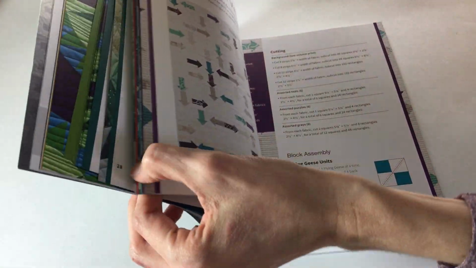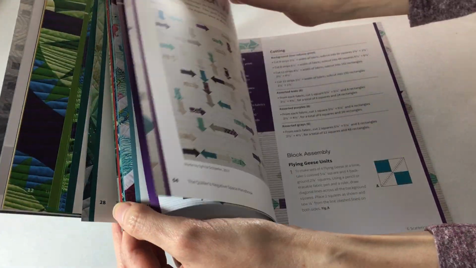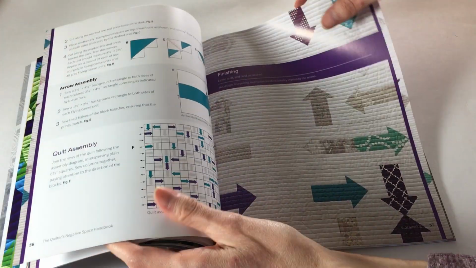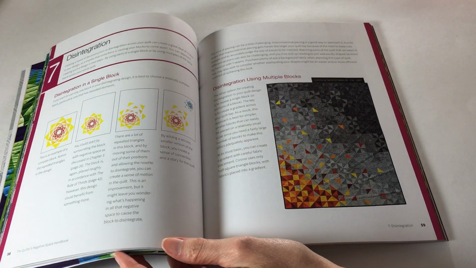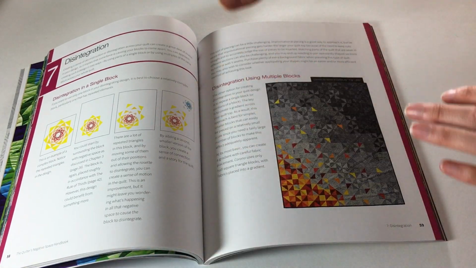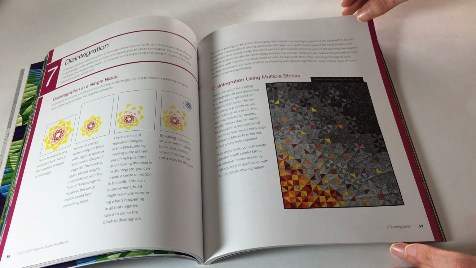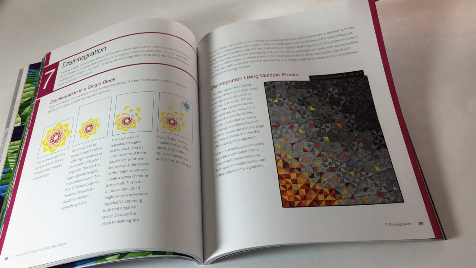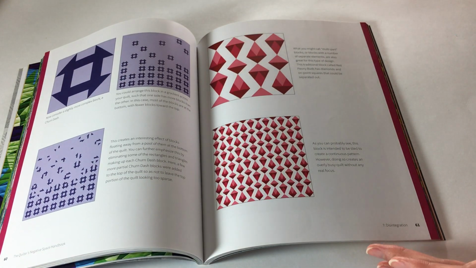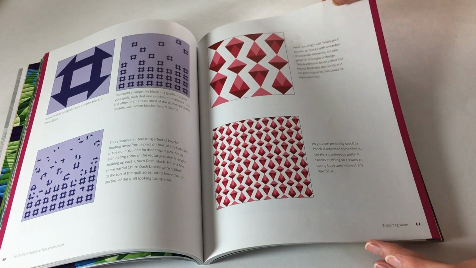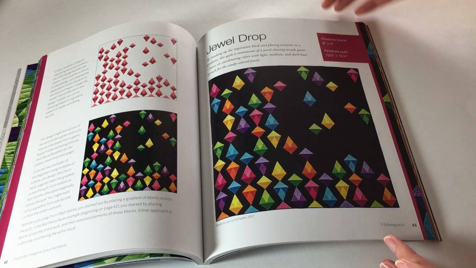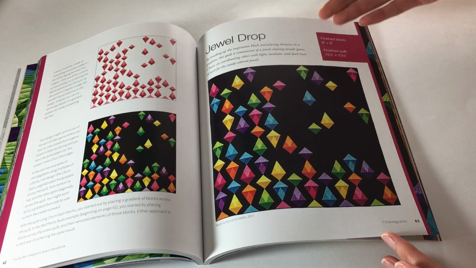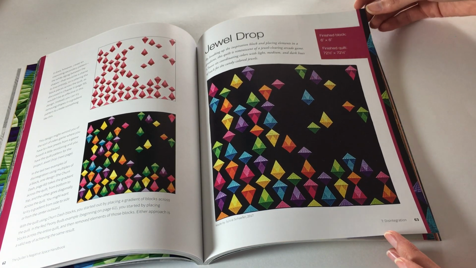So for example, one of my very favorite techniques is disintegration, if you know me at all. So it takes you through some quilt designs step by step so you can really break down the process and see how to do it yourself. Takes you through a bunch of different designs. Again, not all of these designs are included in the book, but there's one design for every chapter that is included as a pattern.